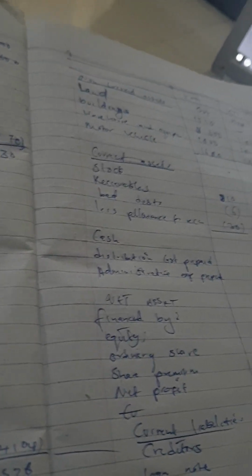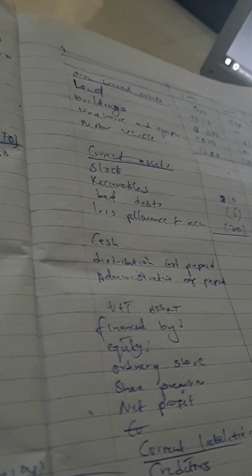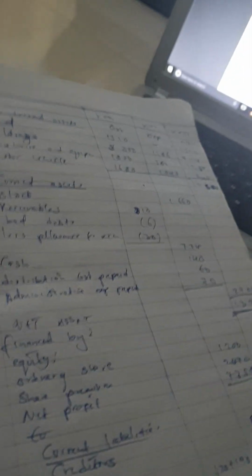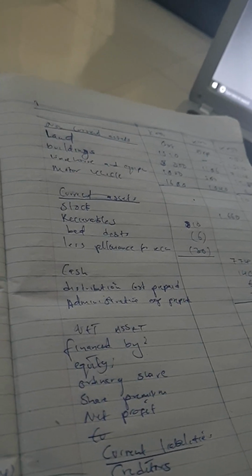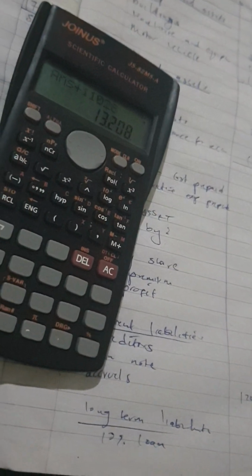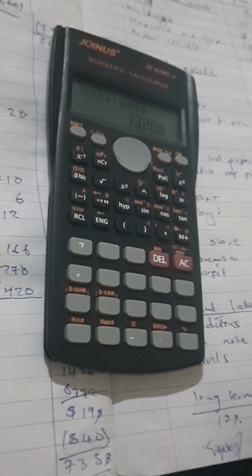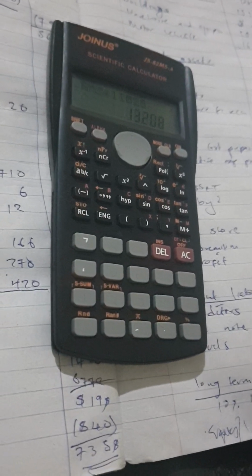So 1180 plus 1,000 is supposed to be 2180. So 2180 plus our 11,028 on top, we have a 13,208. You can go through with your calculator. So we have 13,208 as well. This is our equity plus liability, which has balanced with that one, which means everything we've done here is correct.